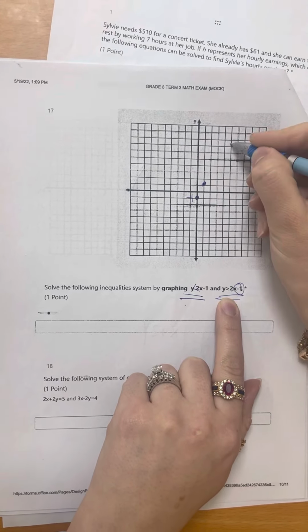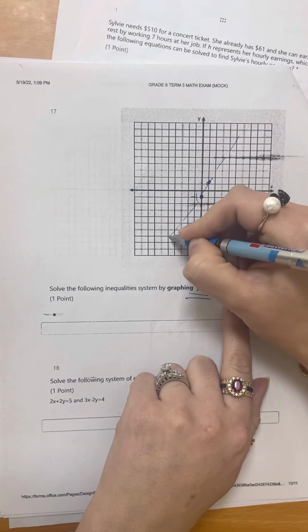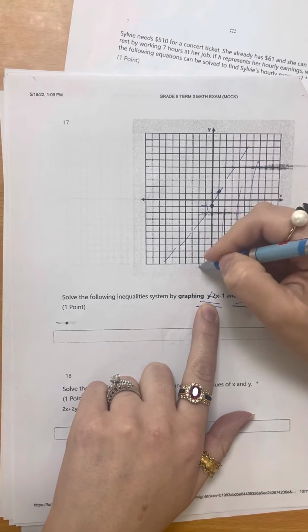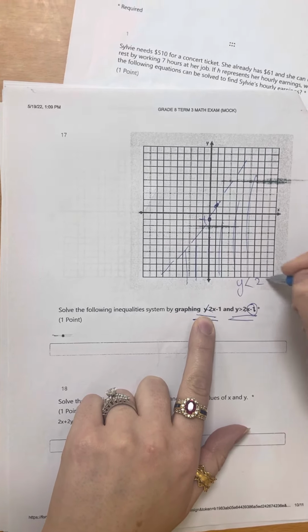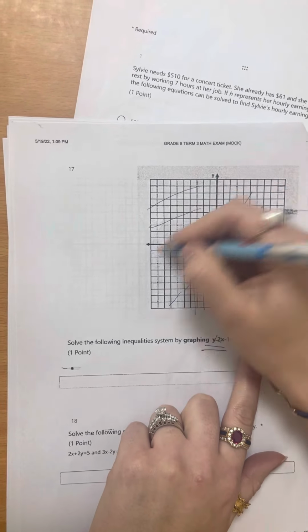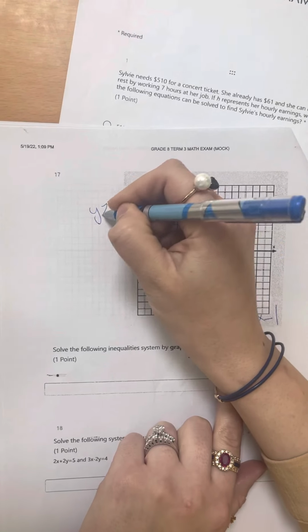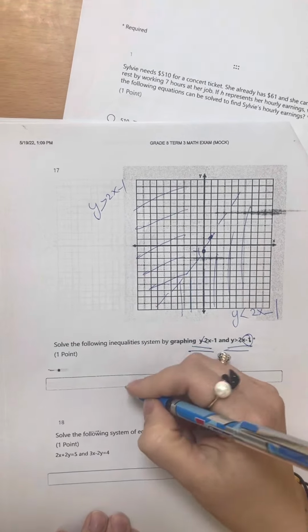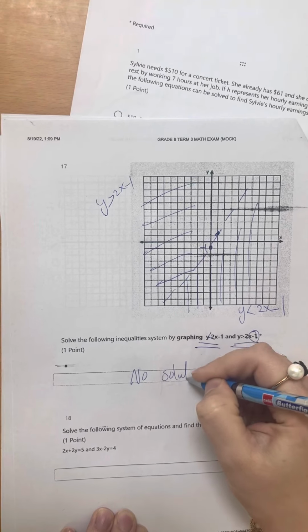No equal sign, so the line will be dashed. Now the first equation is less than, so this is the first expression, and I have to label it. And the one up, this is it. And since I don't have an intersection, I will write no solution.